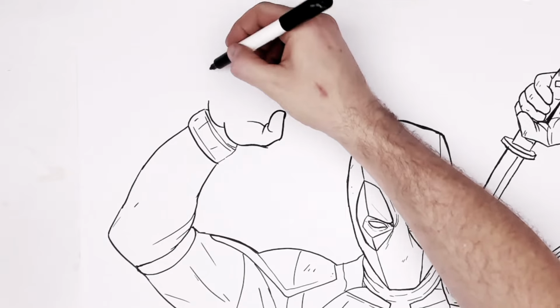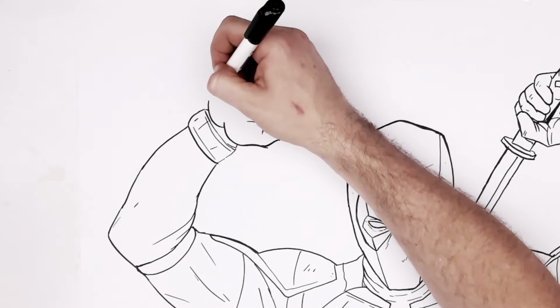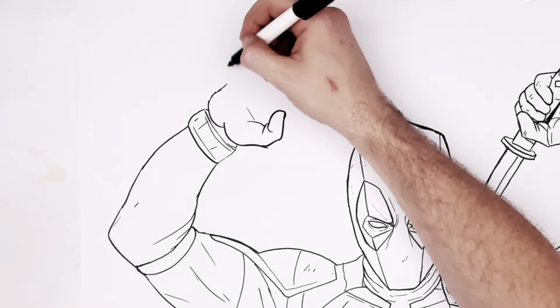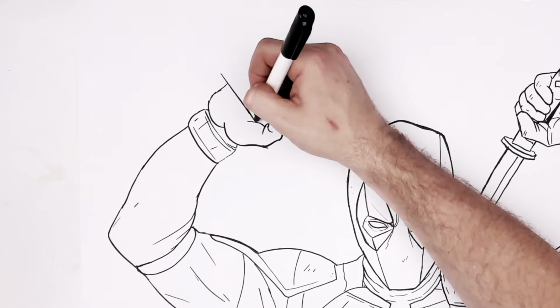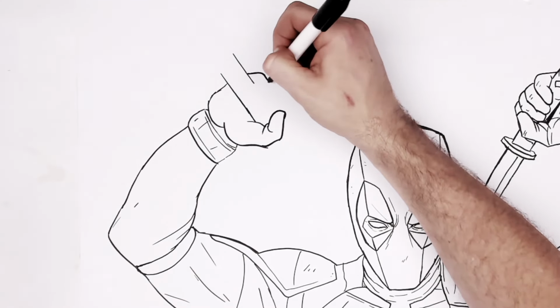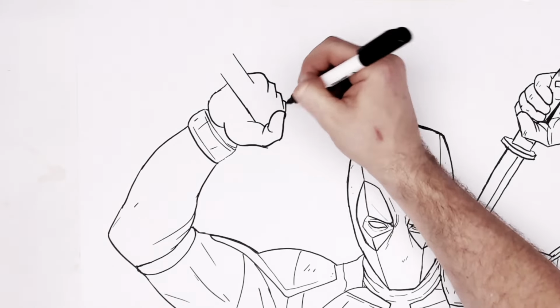And then again, the handle of the sword comes out around from the palm there somewhere. So this comes up the side of the hand, meets the handle there, I'd say, and then his pinky, knuckles, ring finger, middle finger, index.